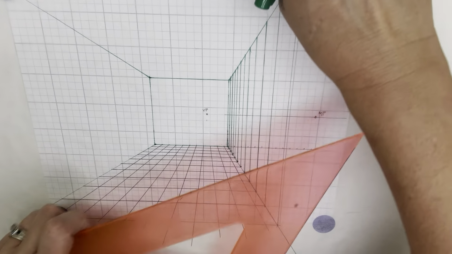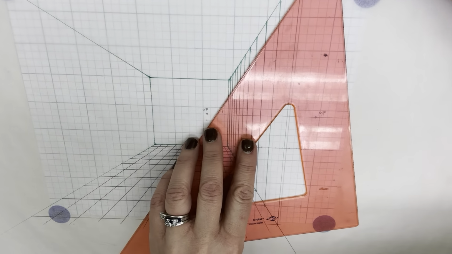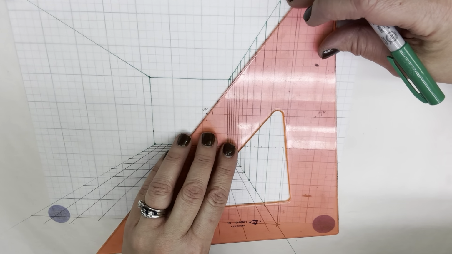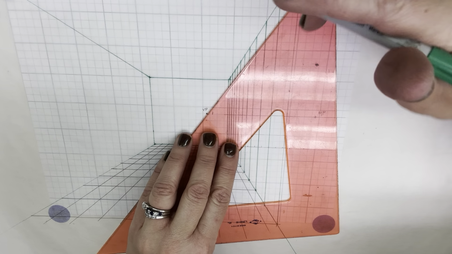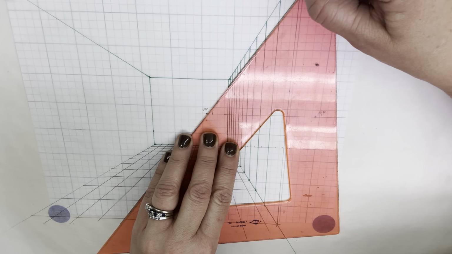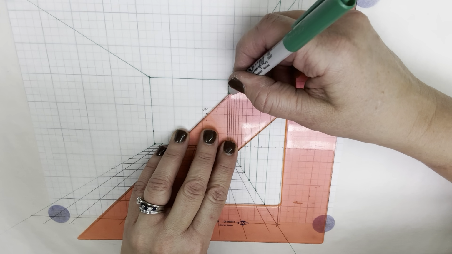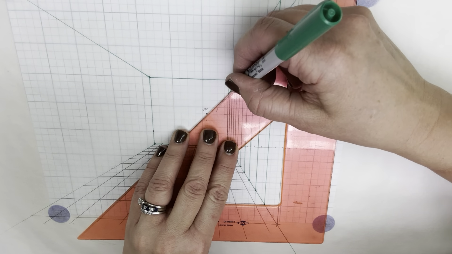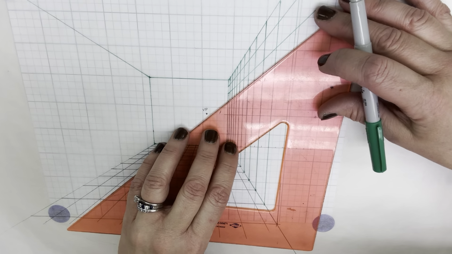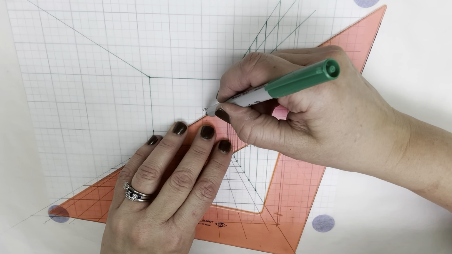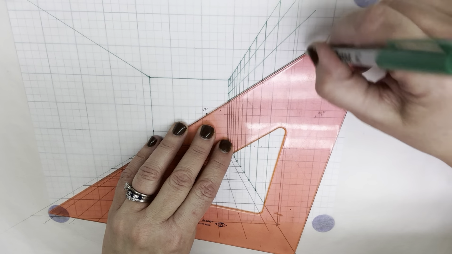Do the same thing with the side walls. And I'm looking at the 1 foot marks as we go across. Center point to there.